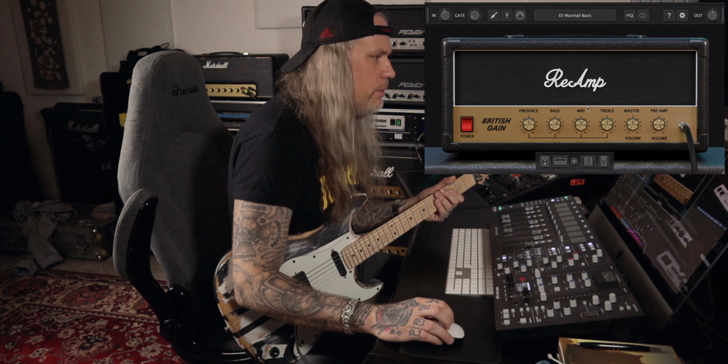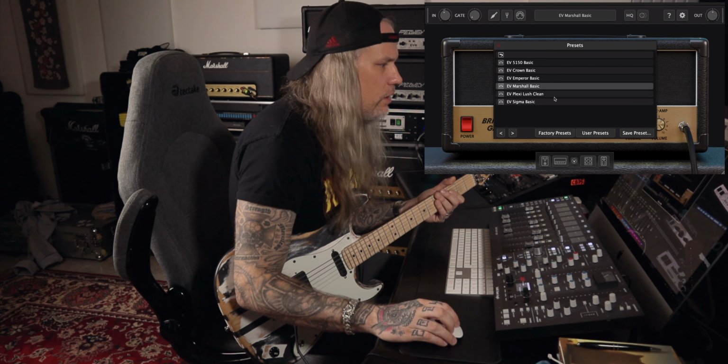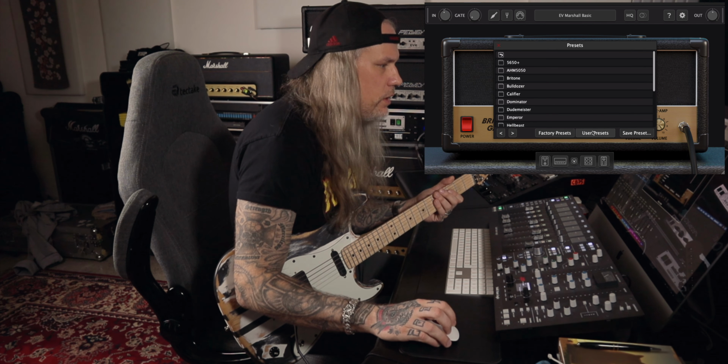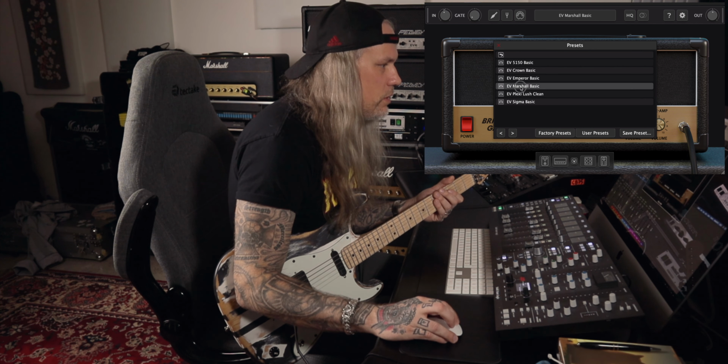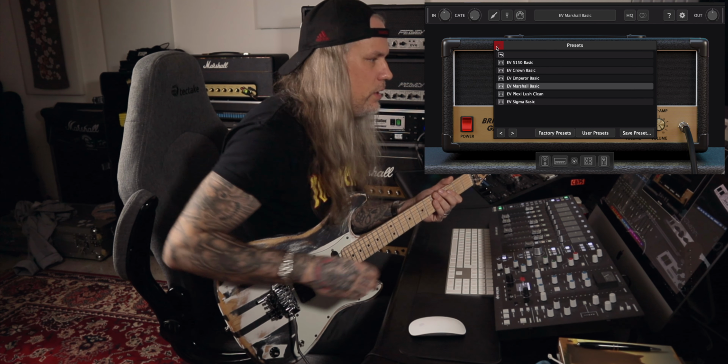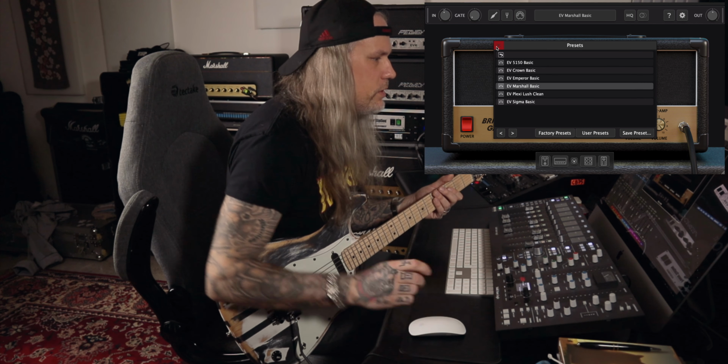Let's go through my presets. So there's factory presets here. Then you can obviously save your own presets. So what we're using now is my Marshall basic preset.